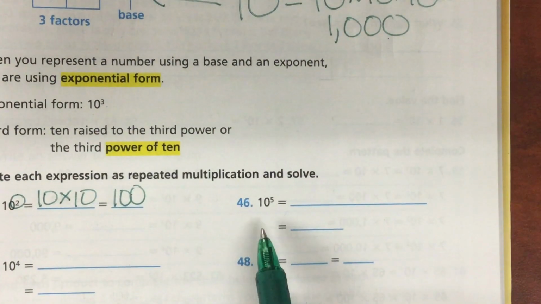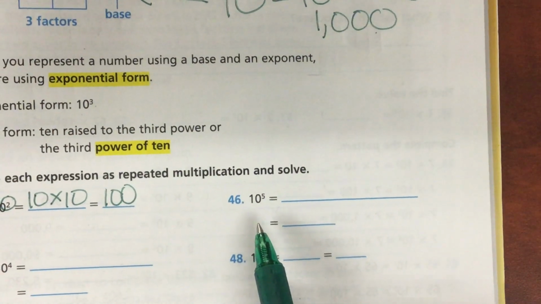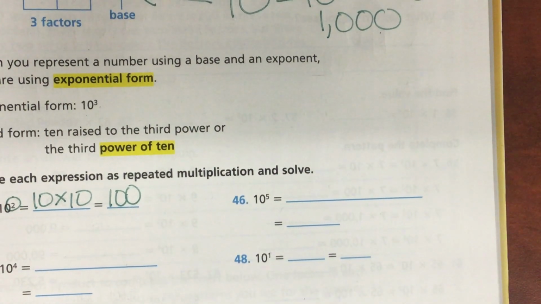How about 10 to the 5th? Show me on your hands. How many times am I going to write down that number 10?